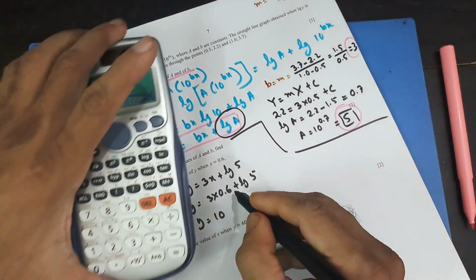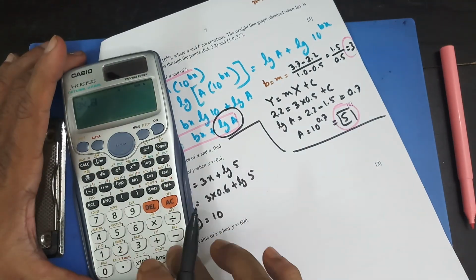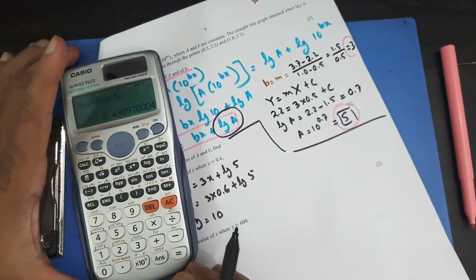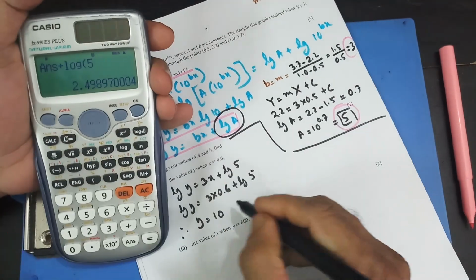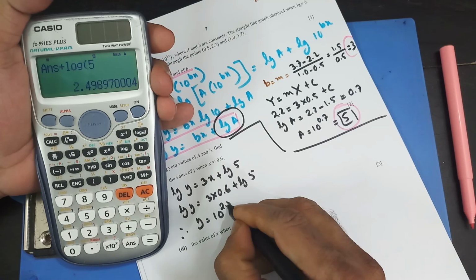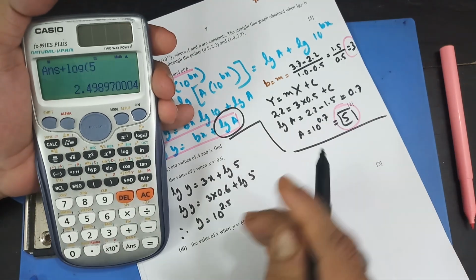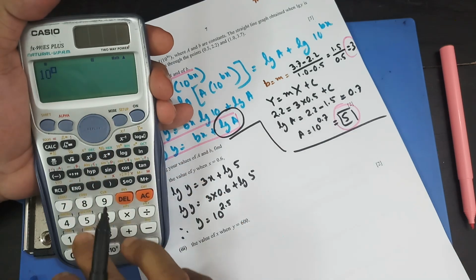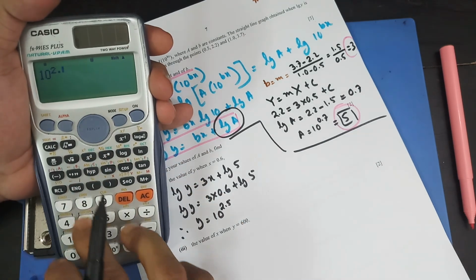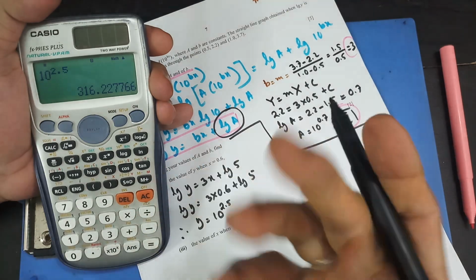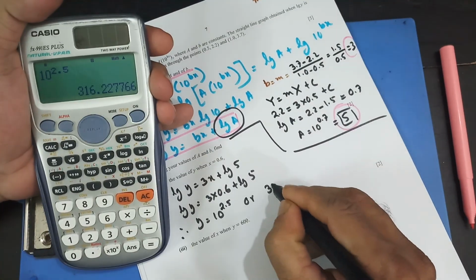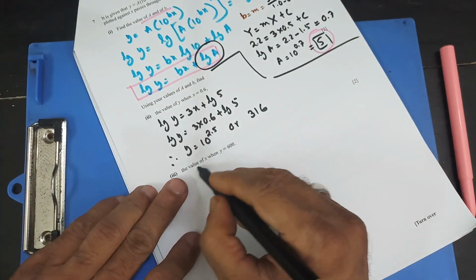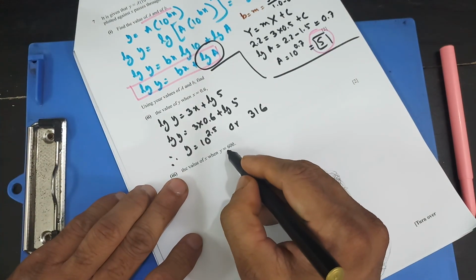This whole thing, 3 times 0.6 plus lg 5, is 2.49 something, so you can write 2.5. 10 to the power 2.5 is about 316. Okay, it's your wish.